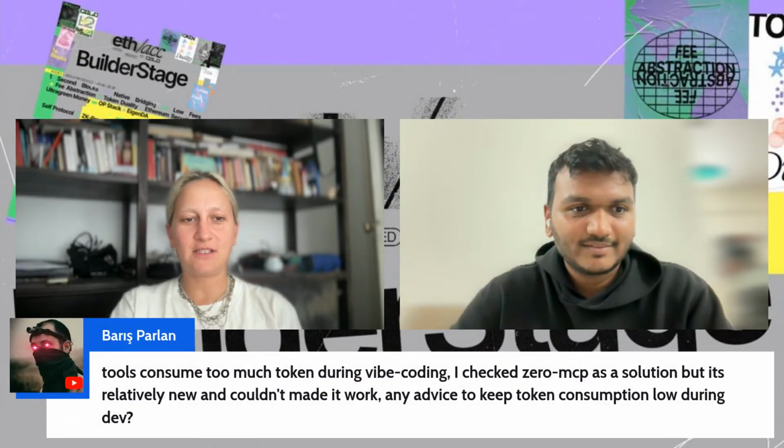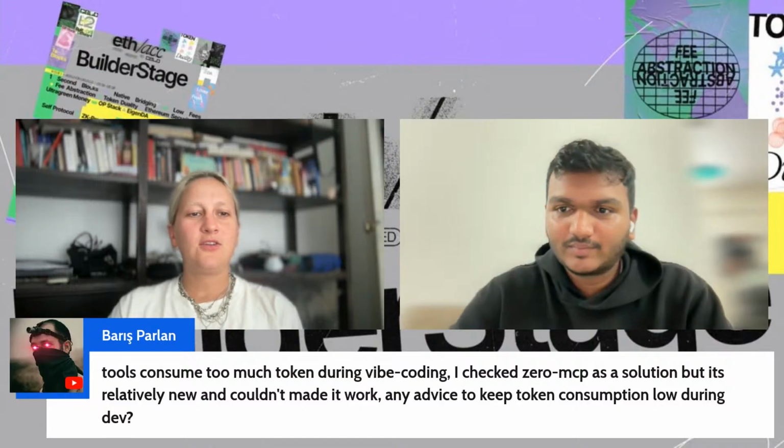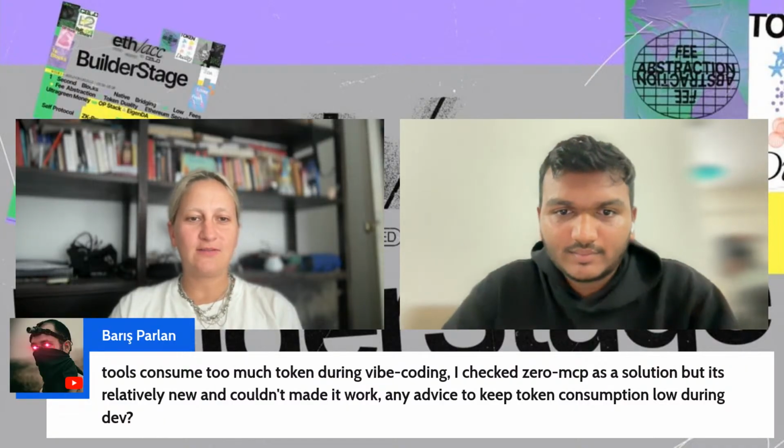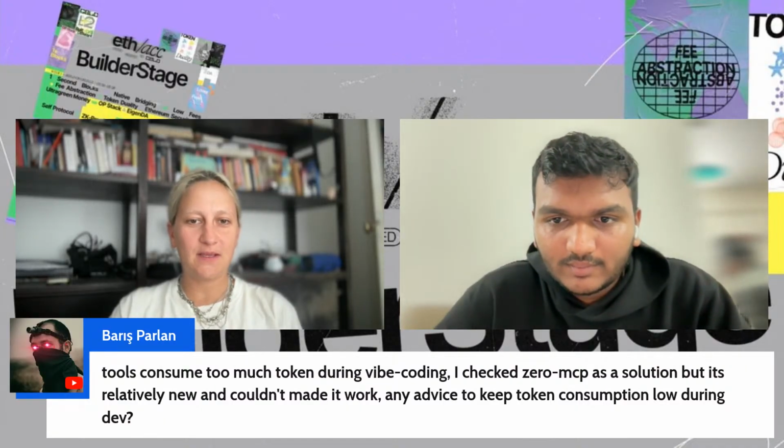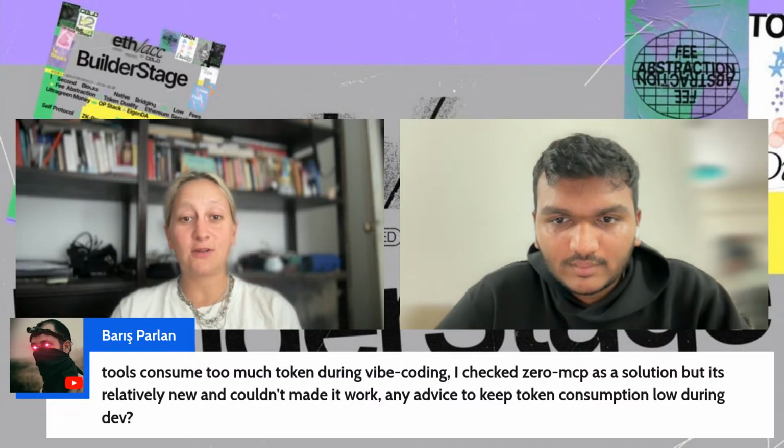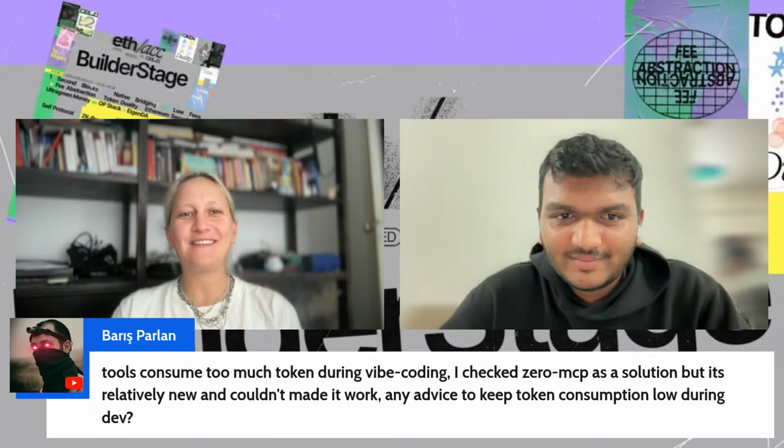Ooh, there's a good question that you can answer. Tools consume too many tokens during vibe coding. I checked Zero MCP as a solution, but it's relatively new and I couldn't make it work. Any advice to keep token consumption low during dev? I think that's exactly what I was complaining about, or what I was saying my issue is. I just think I'm wasting tokens by arguing with the AI.